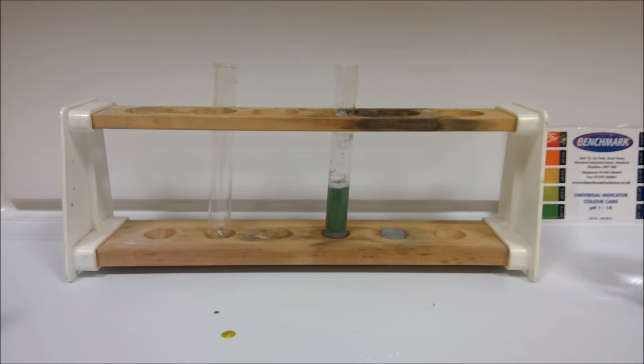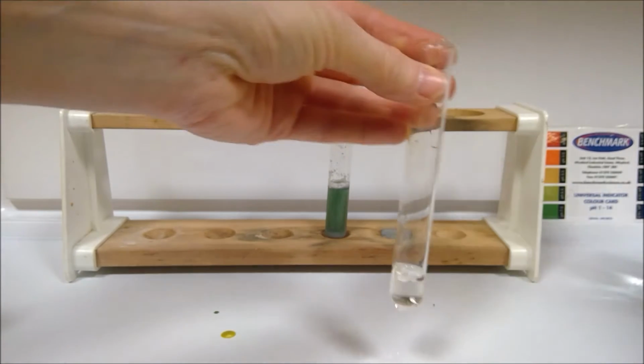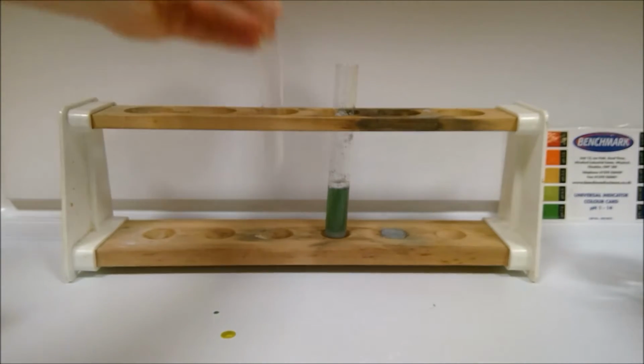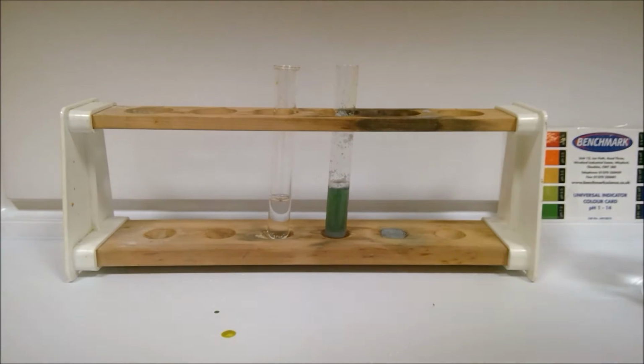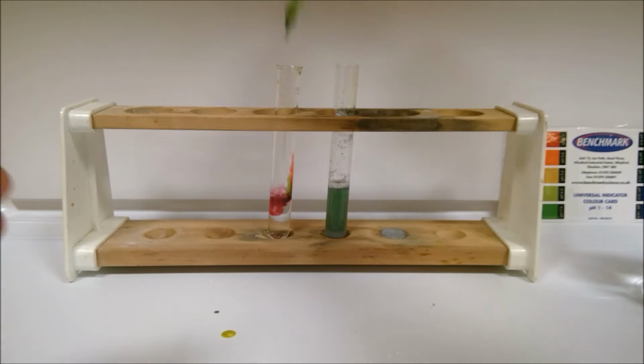So in part C, we are going to take some more hydrochloric acid, but this time we're going to add zinc oxide. So my hydrochloric acid there, again with some universal indicator.